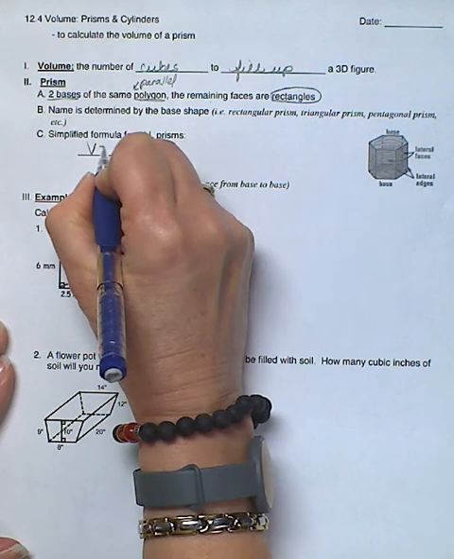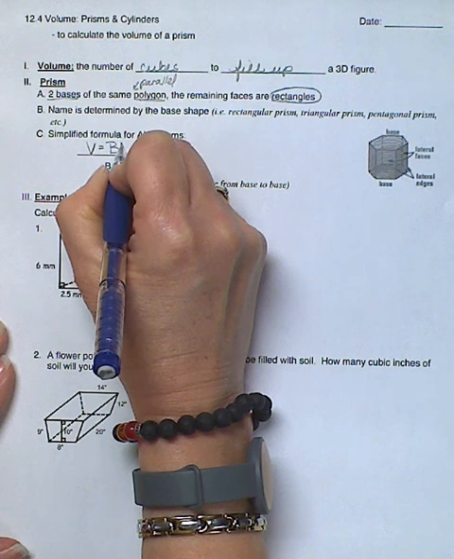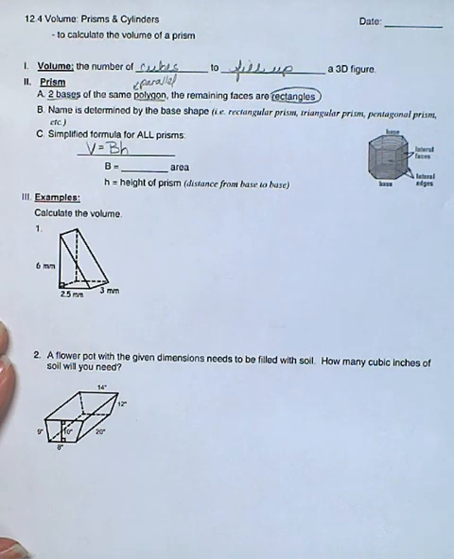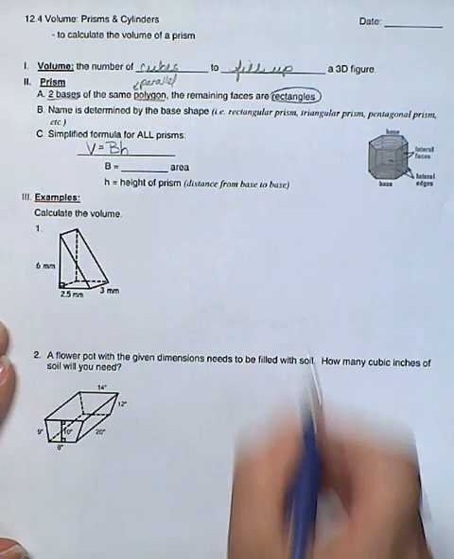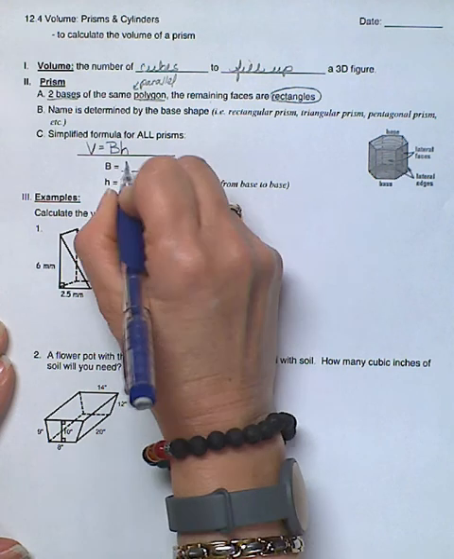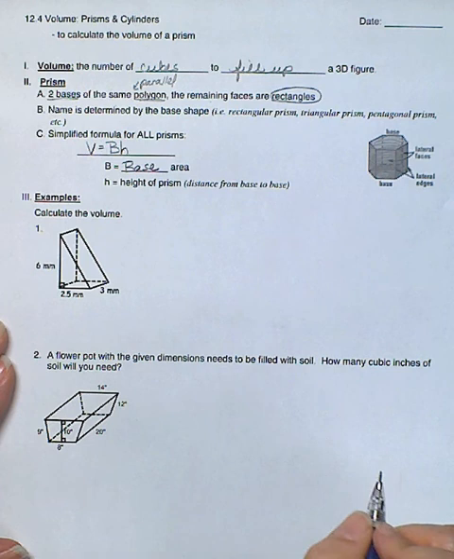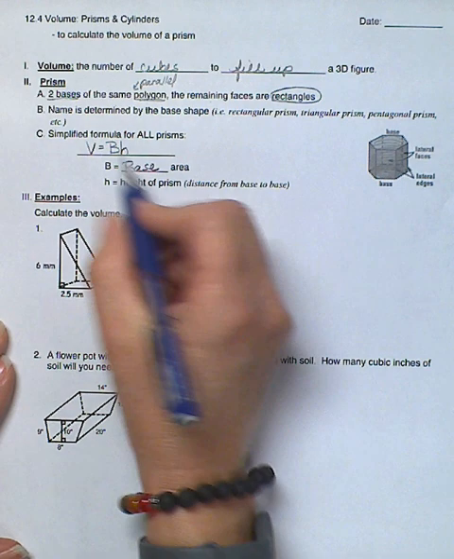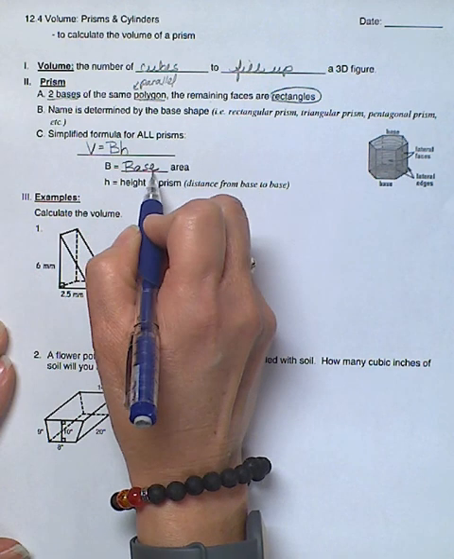Volume of a prism is the area of the base, because we're going to cover the base, and then we're going to multiply by the height because we're covering that base multiple times. Now you would think it would be A for area, but it's not. It's B because it's base area. So we're trying to remind you that you want to find the area of the base. Then you're going to multiply that by the height. So this is a generic formula for all prisms because we know the base is going to change.